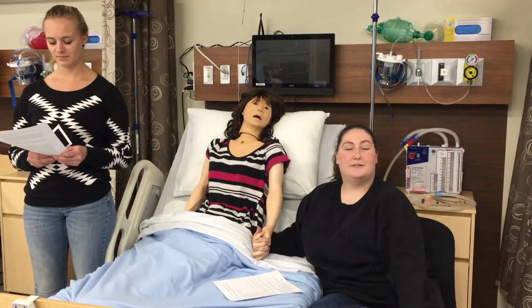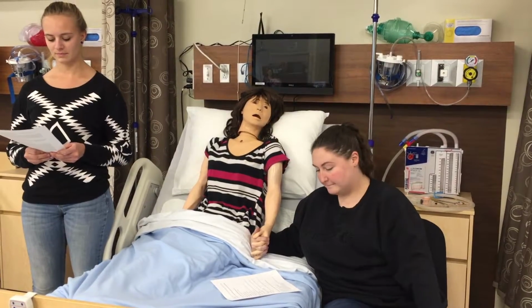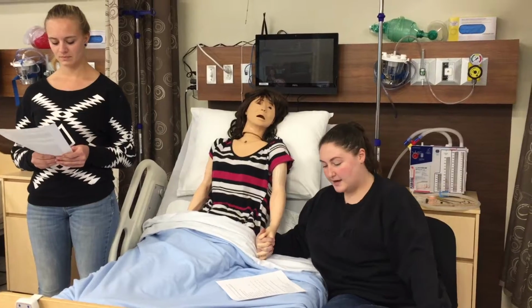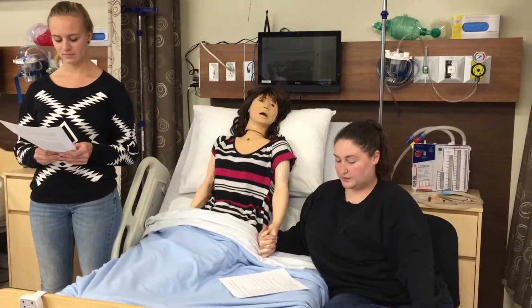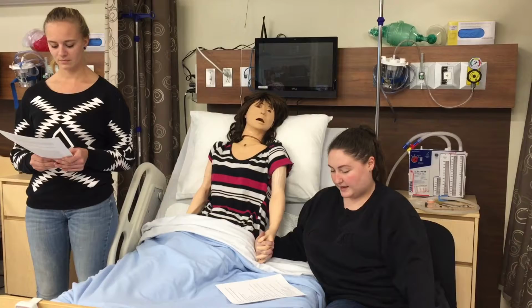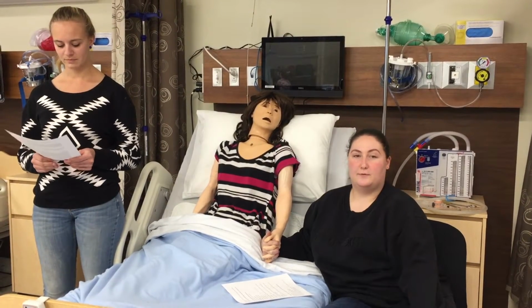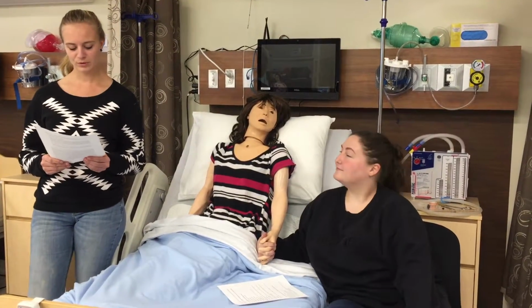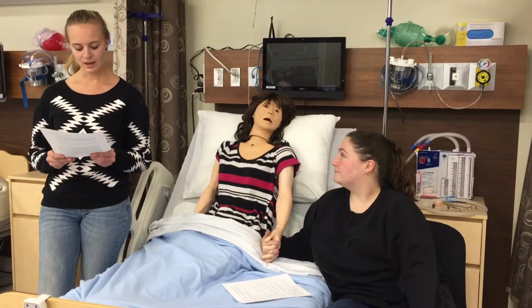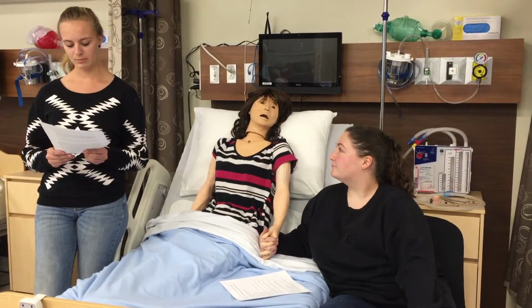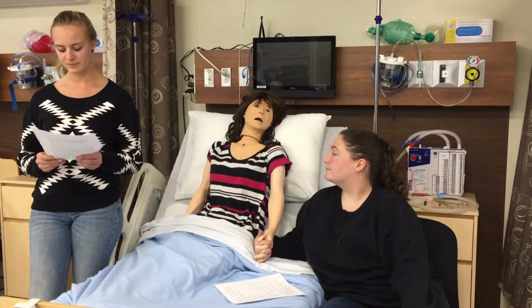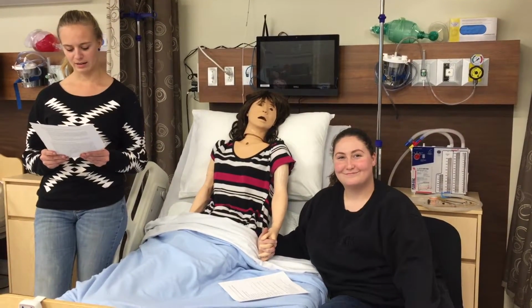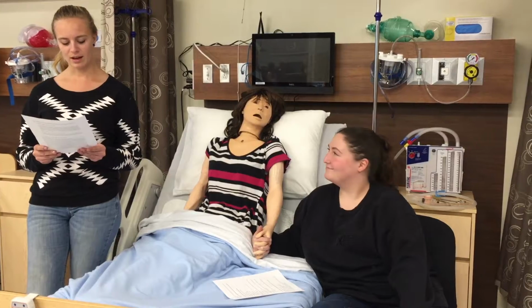So the first one is we always have to ensure a patent airway. We have to administer high flow oxygen with a non-rebreather mask, establish IV access with 2 large bore catheters, as well as begin fluid resuscitation as appropriate related to the patient's specific situation. We also want to remove clothing to access injury. Cover sucking chest wound with non-porous dressing taped on 3 sides, which prevents air from entering the chest wall by allowing air to escape the pleural space.